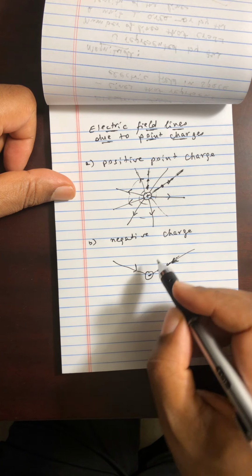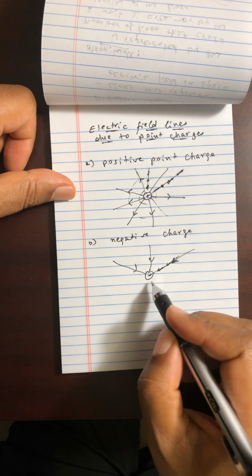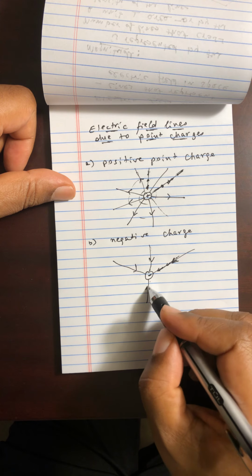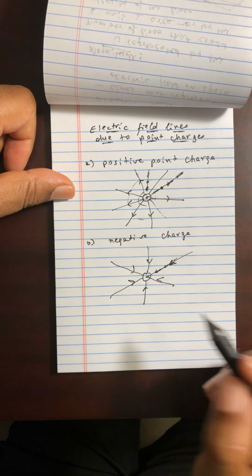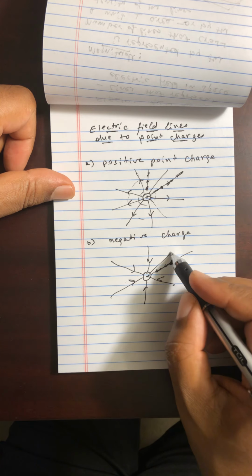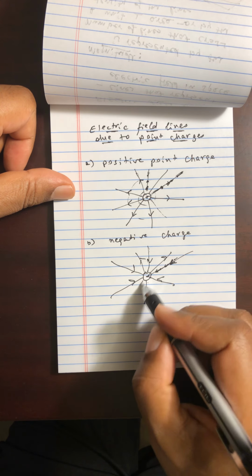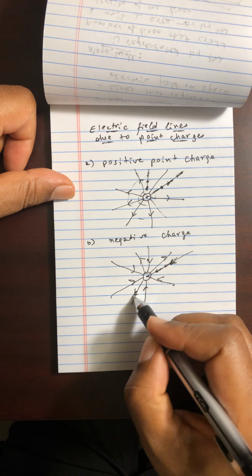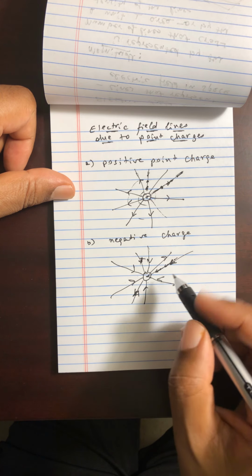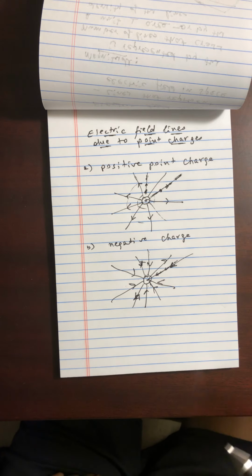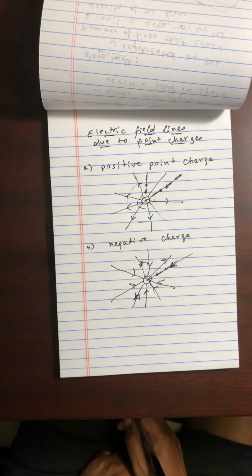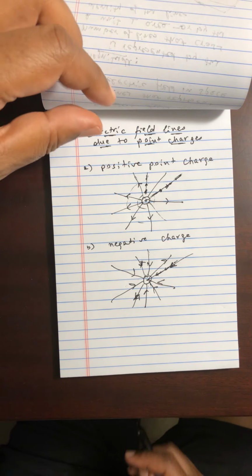The arrow goes this way, this way, this way, and so on. So this will be the electric field due to a negative point charge.